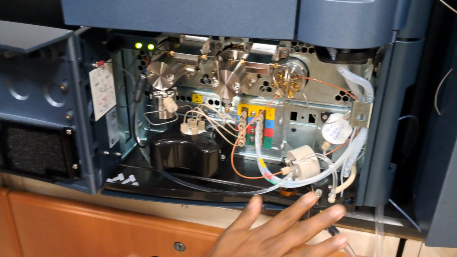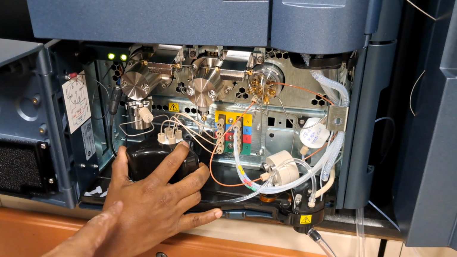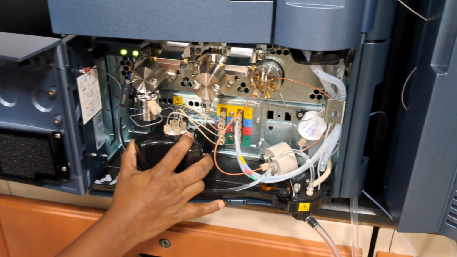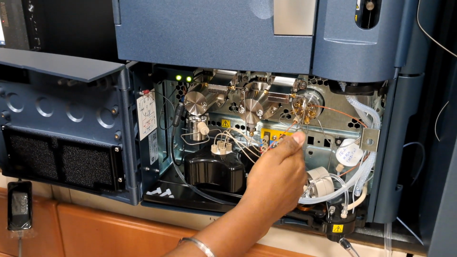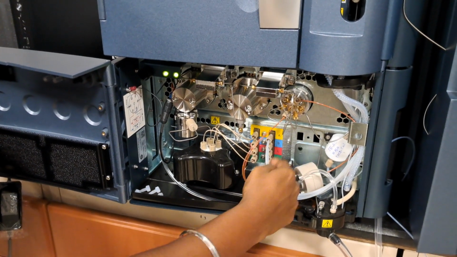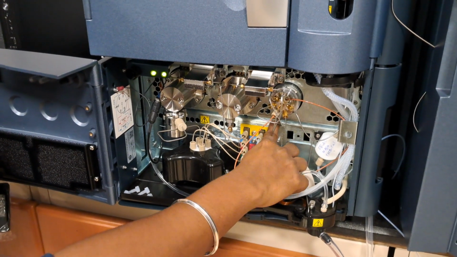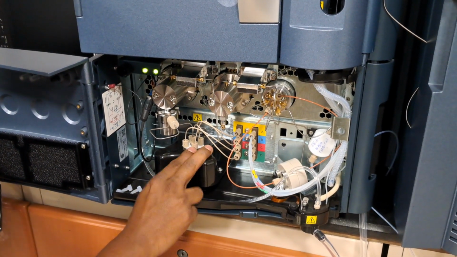This is the pump. This is the mixing chamber, called the GPV, gradient proportioning valve. All the mixing will be done here. And these are the 4 lines from the top side, A, B, C, D. They are connected to the degasser. From the degasser outlet, it will be connected to the GPV.